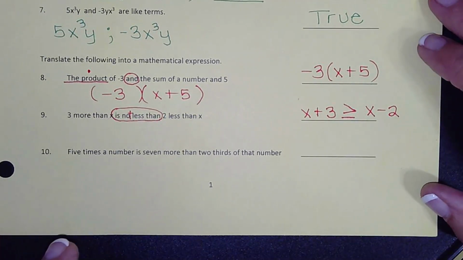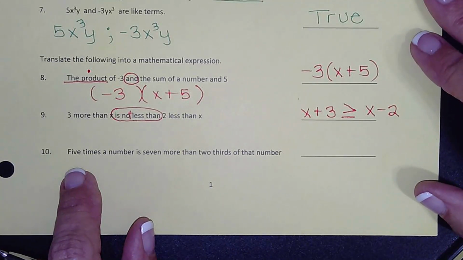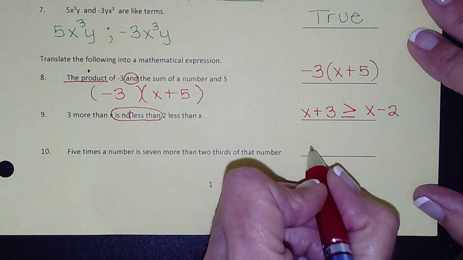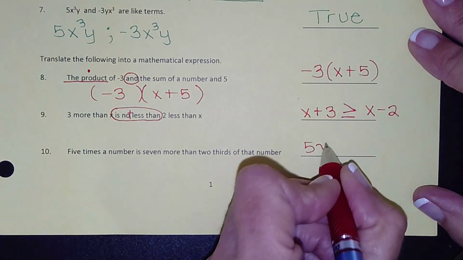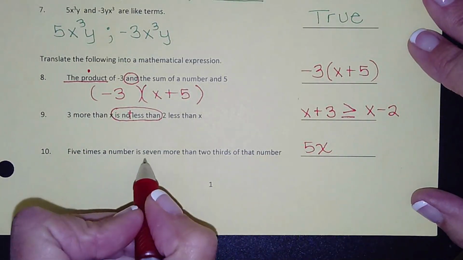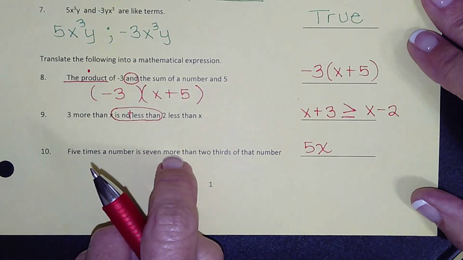Okay, so for number 10, 5 times a number is 7. So remember, this is not a greater than. It doesn't say is more than.